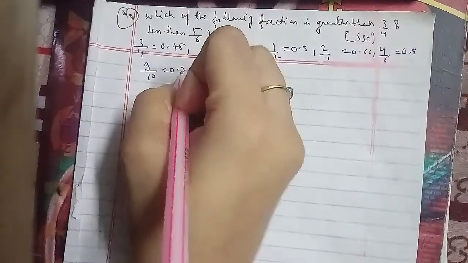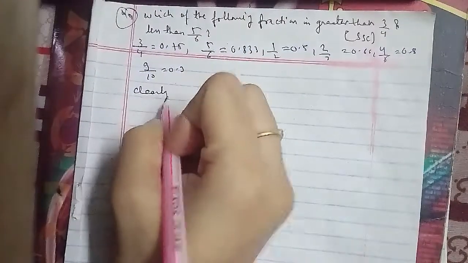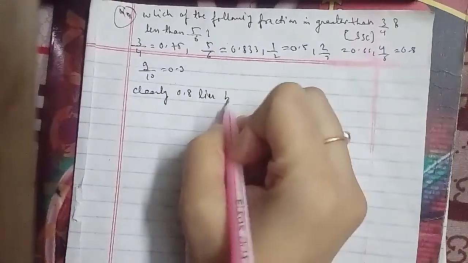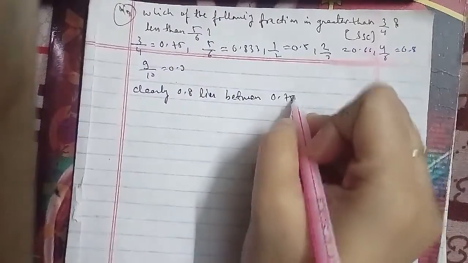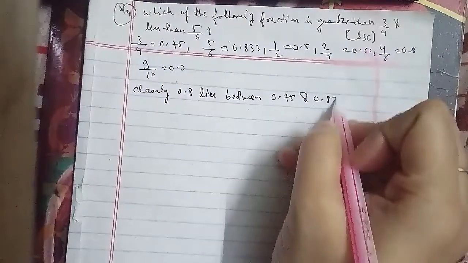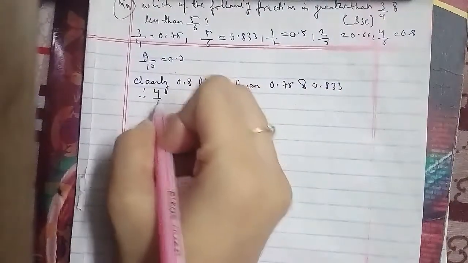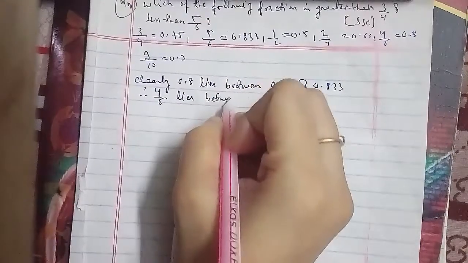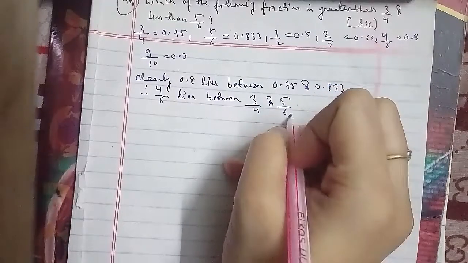So clearly we can say that 0.8 lies between 0.75 and 0.833. So 4/5 lies between 3/4 and 5/6.